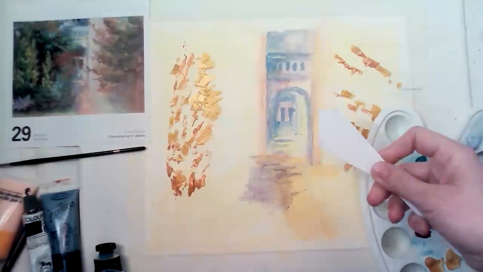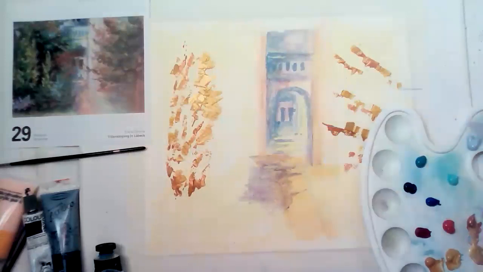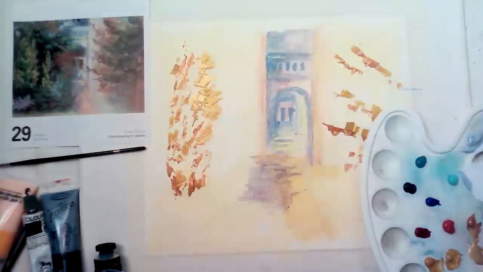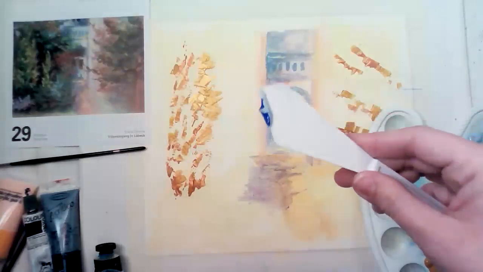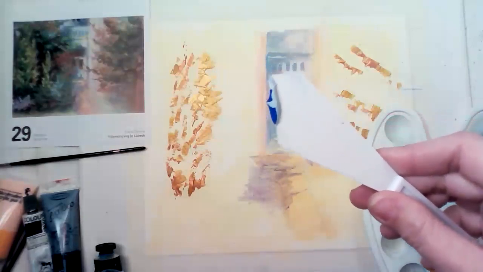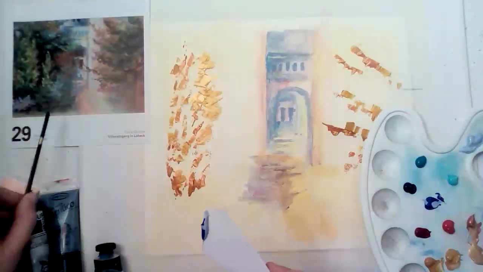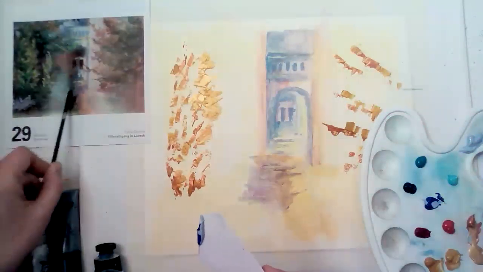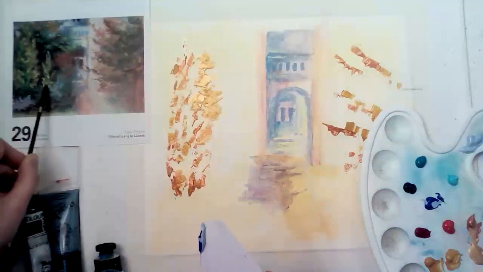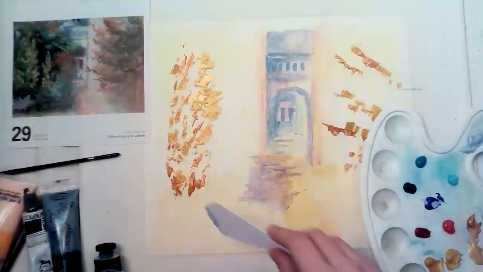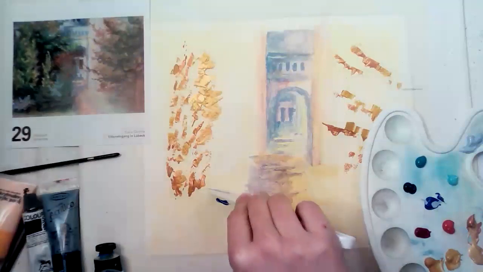Maybe now I'm also gonna change, take maybe a longer side of my palette knife, and grab this pale one, see how it works, and maybe some of these bluish ones. So this is what I got on my palette knife, and I'm aiming now for the bushes here. There are some little trees. Let's see.